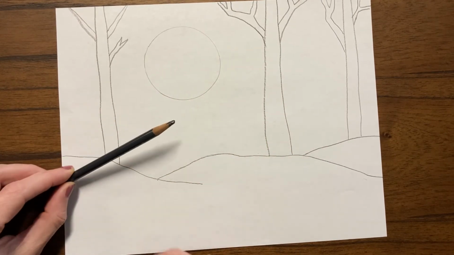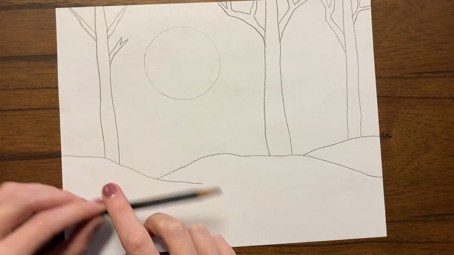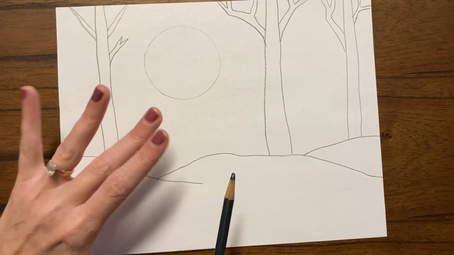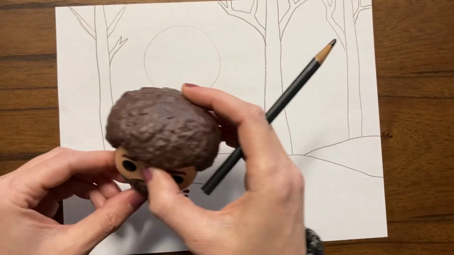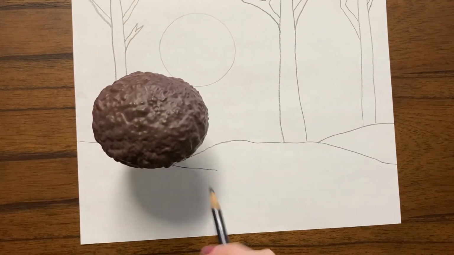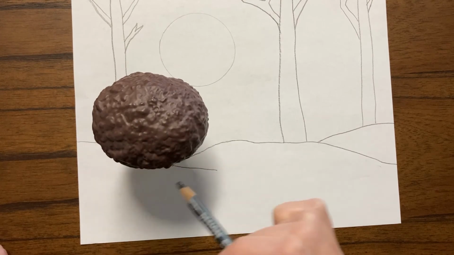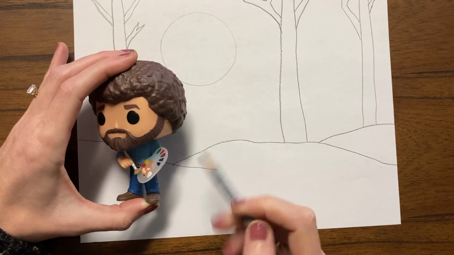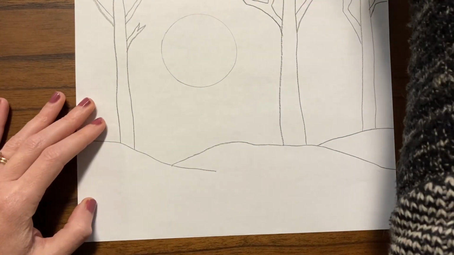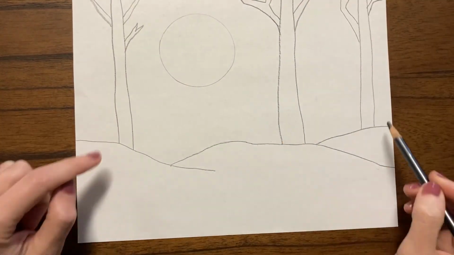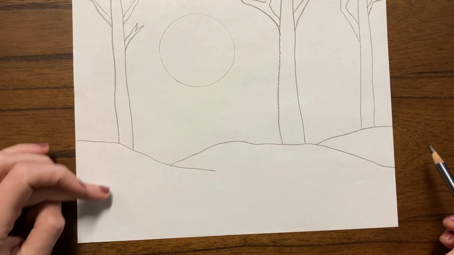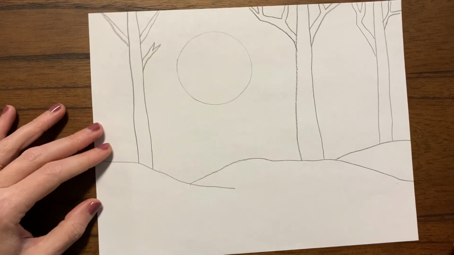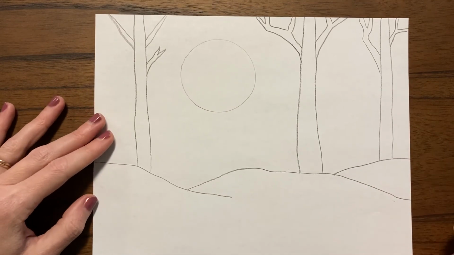In fact, you can see the shadow on my pencil. You could see the shadow of my hand. Any object I grabbed right now, Bob Ross, he's leaving a shadow. It's the shape of him. It's the size of him, right? Our shadows take on the shape of the object in the way. So our shadows for this picture are just going to be similar to the trunks of the trees, but there's a special way that we're going to draw them. So pay close attention. Okay, here we go.